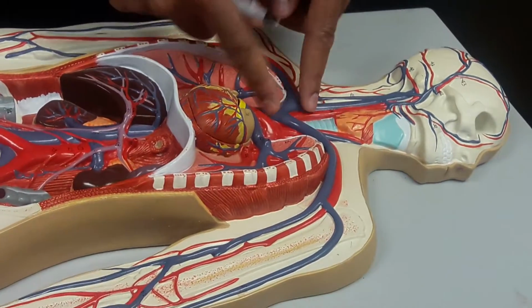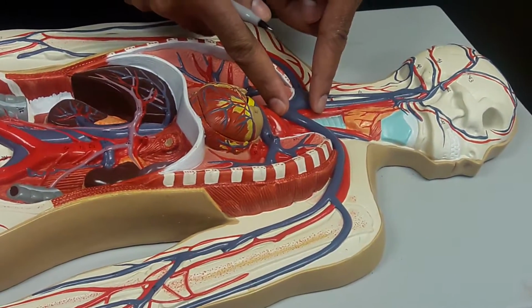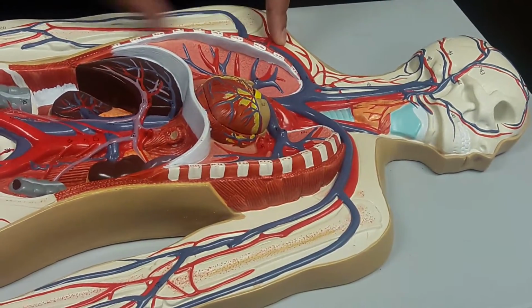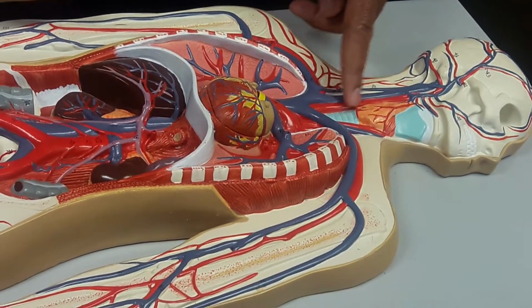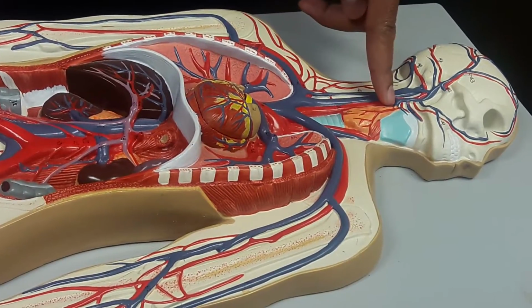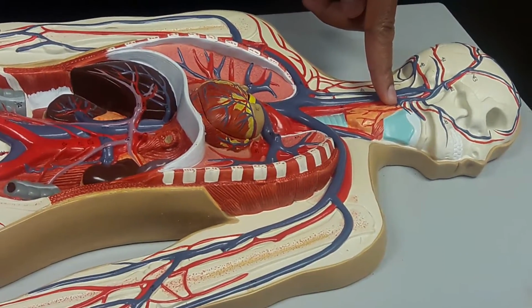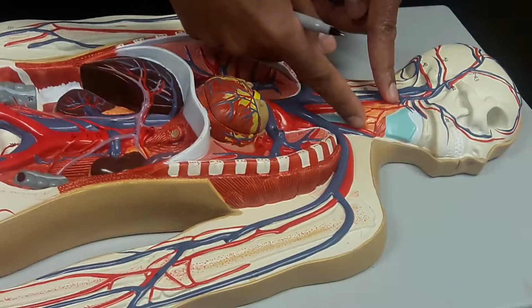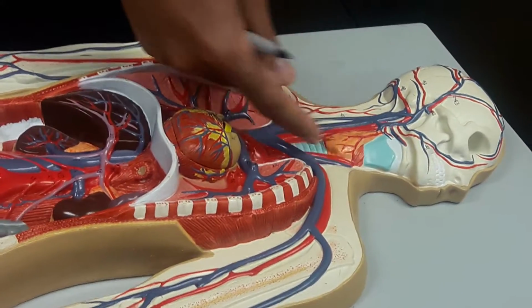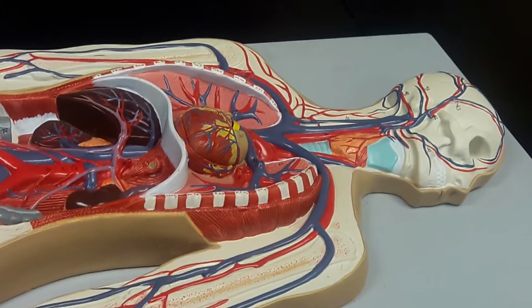Once again, there's our brachiocephalic trunk here. We had the right subclavian artery coming off, going into the right upper extremity. Now we have the right common carotid artery continuing up through the neck. Here's the left common carotid artery. We can't track that any further up, so I can only show you the left common carotid going upward there.